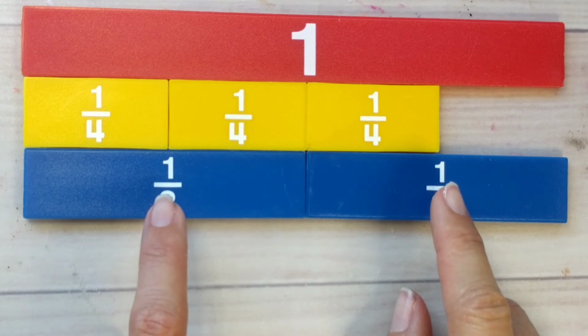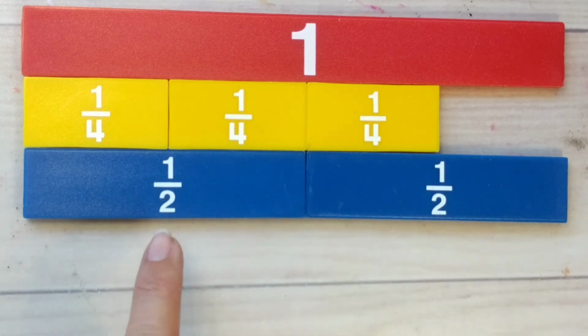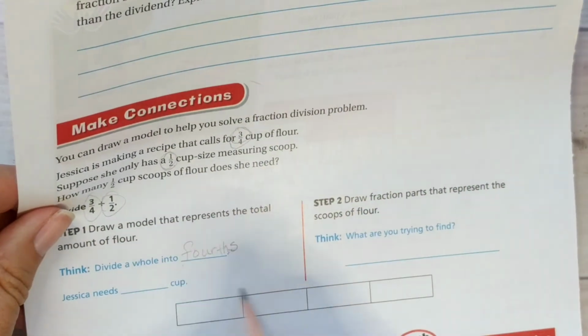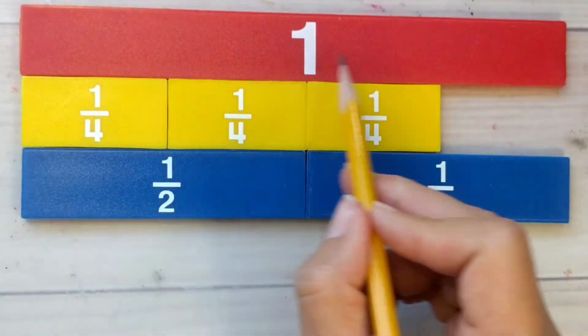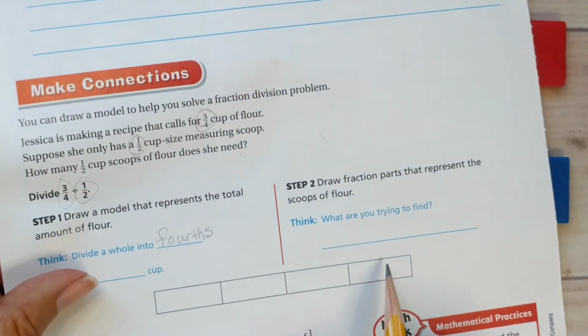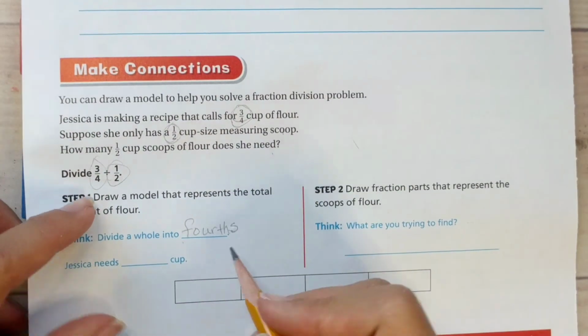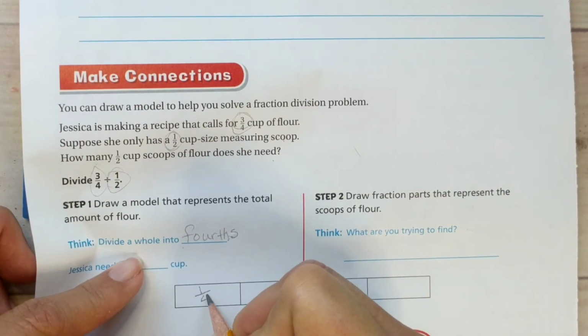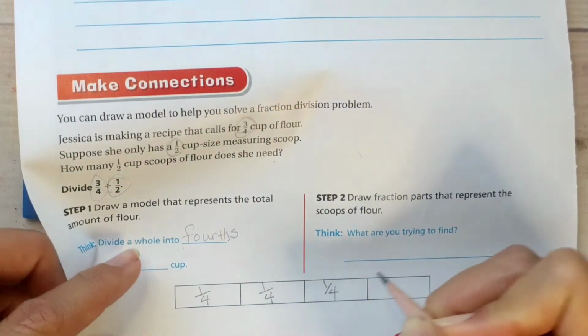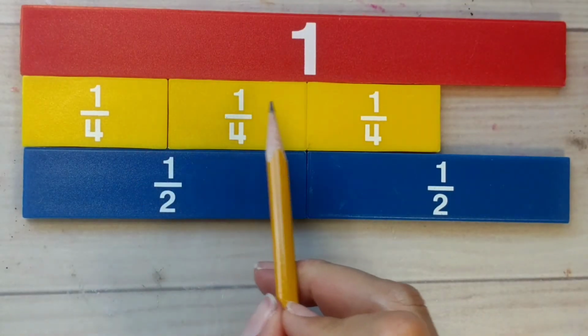All right, so in order for us to draw the model, we'll go like this. So this whole thing is like that red one right there. This whole bar. We're going to make this 1/4, 1/4, 1/4, just like this. 1, 2, 3.